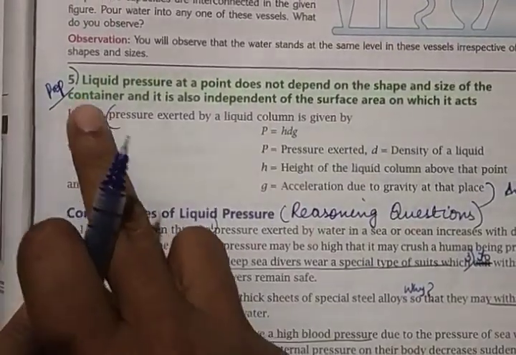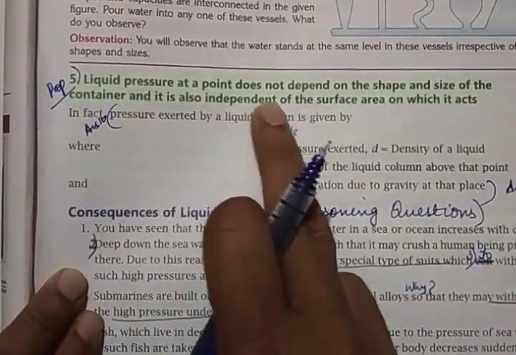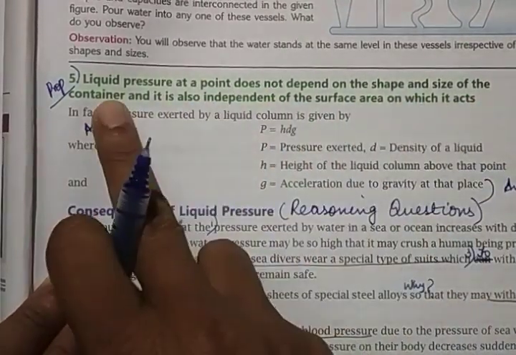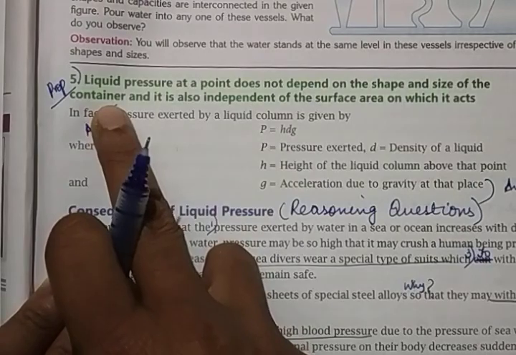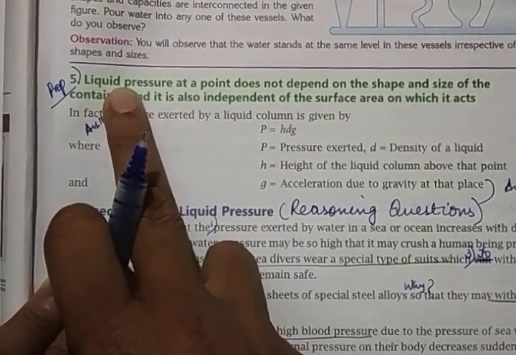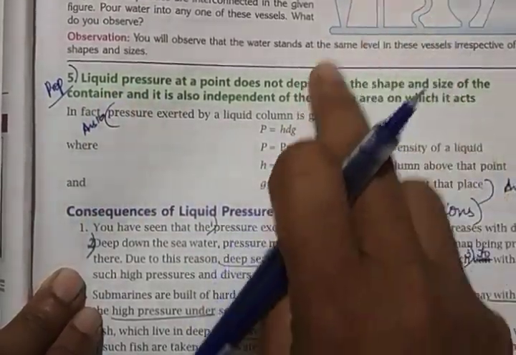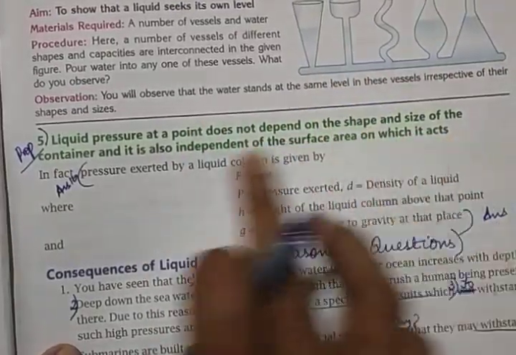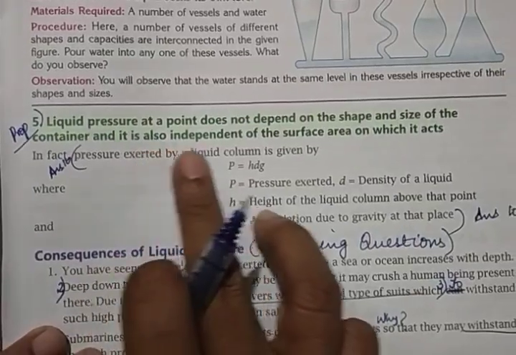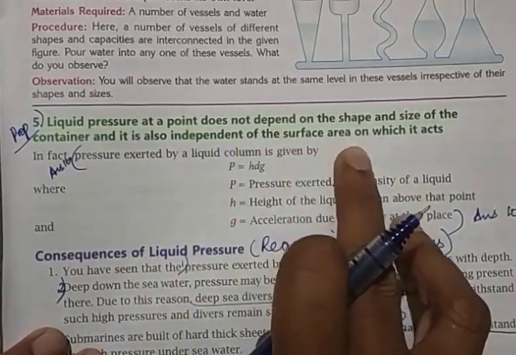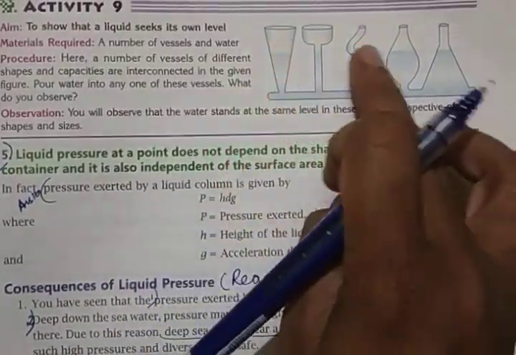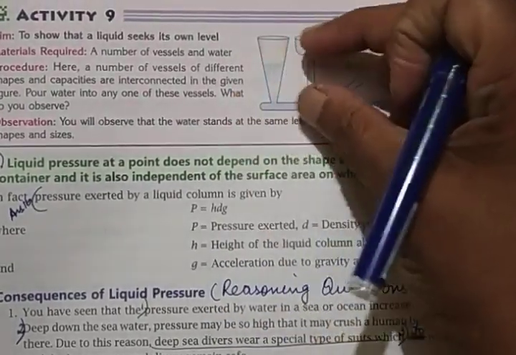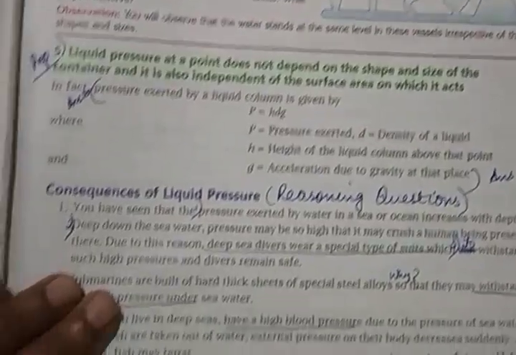Now property number 5: liquid pressure at a point does not depend on the shape and size of the container. This is also based on the previous activity. Liquid pressure does not depend on the shape and size of the container. Also, it is independent of the surface area. It can be broad or it can be a narrow one. That doesn't matter. It's only the height of liquid that matters.